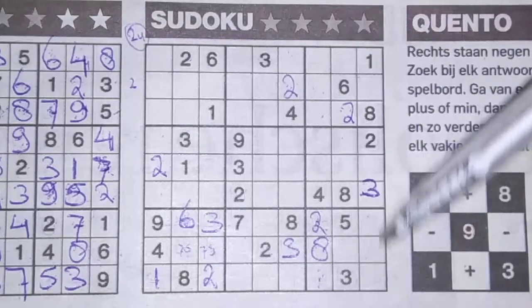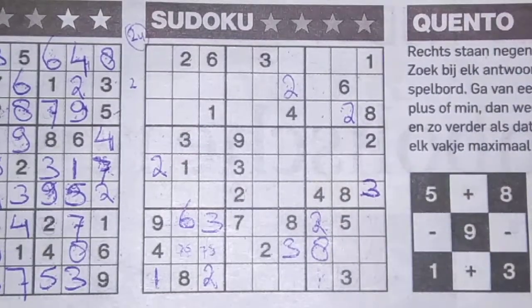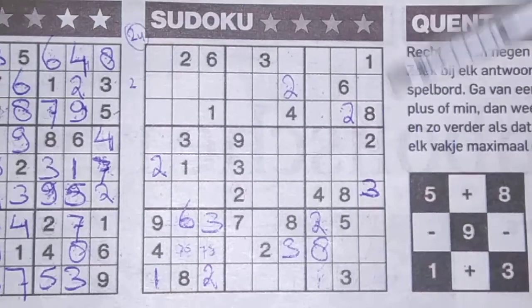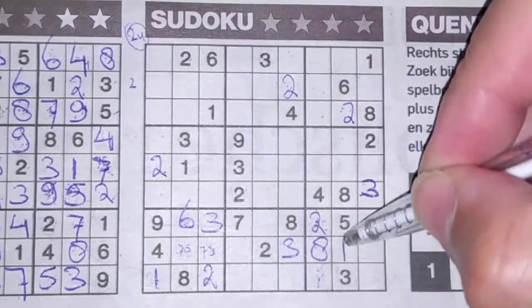Well. One. Yes, in this big square. 1, 2, 3, 4, 5. 5 missing numbers now. One of the missing numbers is 1. We see here 1, so no 1 in these 2 boxes. There 1, so no 1 in those 3 boxes. 1 box left for the 1 should be here.